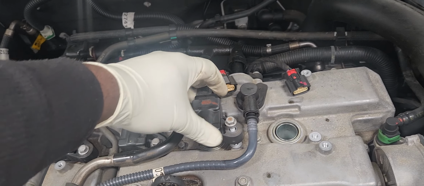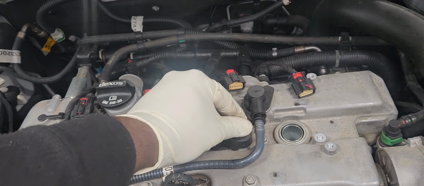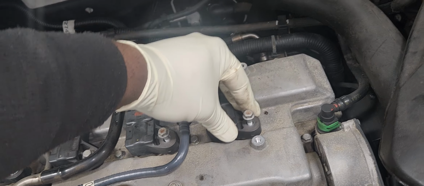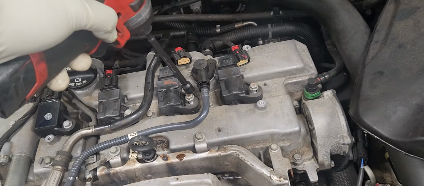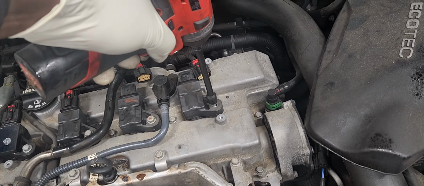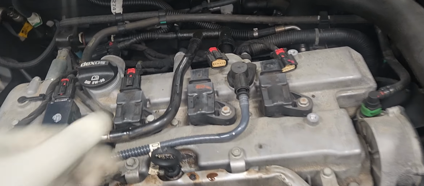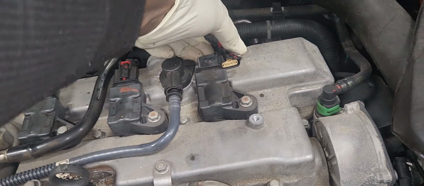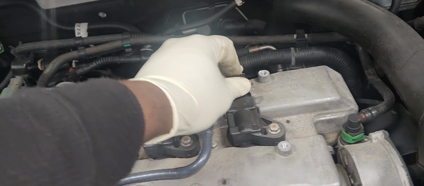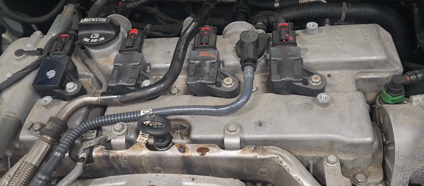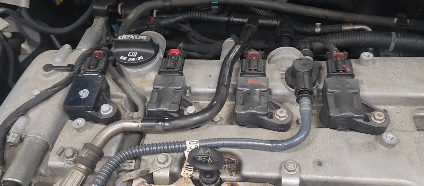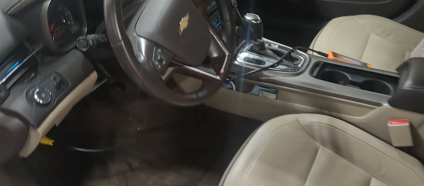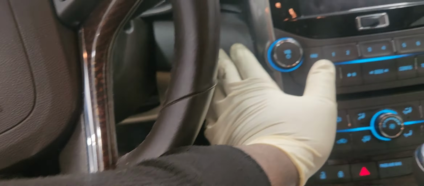We're going to put it on cylinder number 3 and coil number 3 goes on cylinder 4. Now if the misfire moves from cylinder 3 to 4, that will indicate to us that the coil is bad. But if it's still on cylinder 3, we're gonna have to check our spark plugs. That will be the next step. Let's get back in the vehicle. Let's start it.